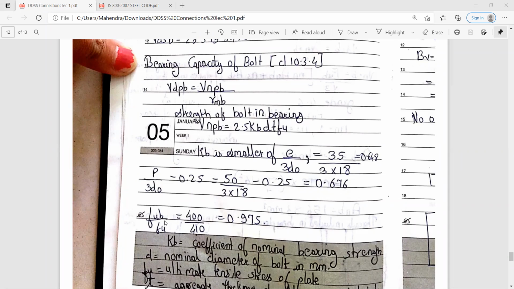Then the next formula is fub by fu, that is 400 upon 410. The value comes up to be 0.975. And the next value for kb you have to consider as 1. तो चारों में से जो भी स्मॉलर वैल्यू रहेगी kb की वो आपको लेना है डिजाइन के लिए. अभी चारों में से स्मॉलर वैल्यू कौन सी है? 0.648. तो आप kb के लिए वैल्यू लोगे 0.648. So do up till here.